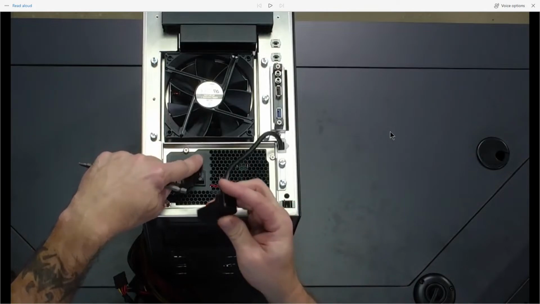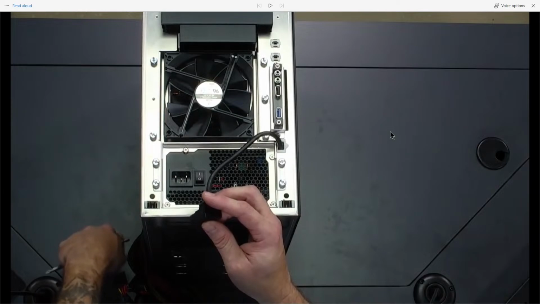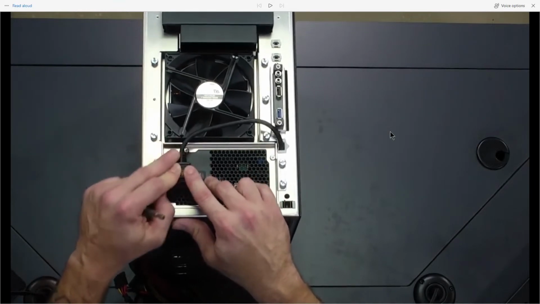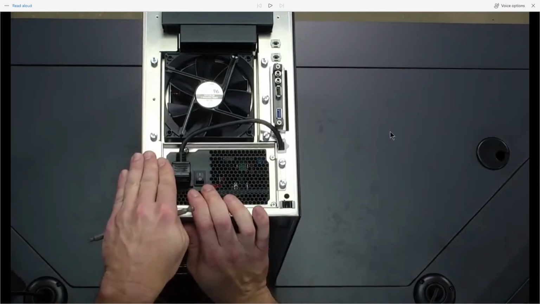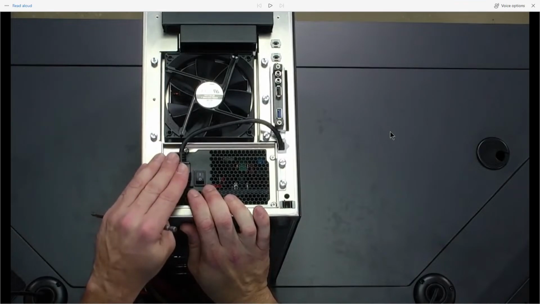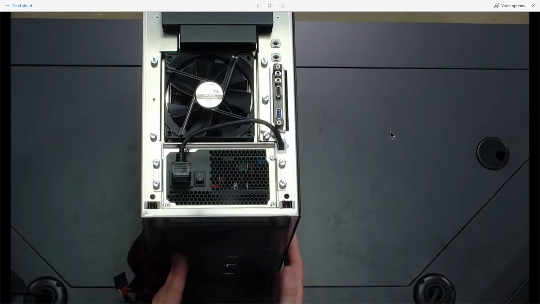And this one actually has an internal power connector that routes its way to the back of the case where we plug in the main power connector. So we're going to go ahead and plug this in, and there's no electrical current running through the machine at all because the main power connector on the back has been disconnected. Now what we need to do is turn the computer back on its side and we'll start connecting the cables.